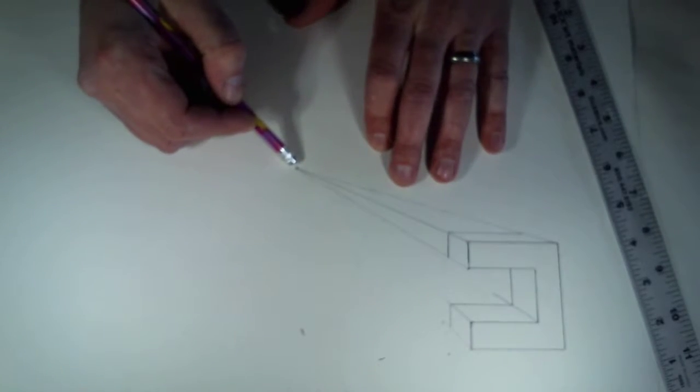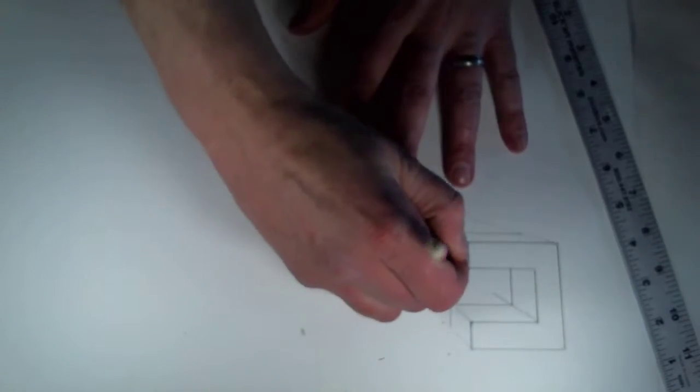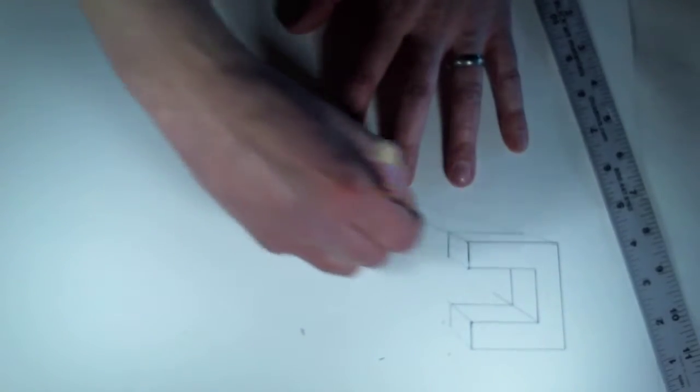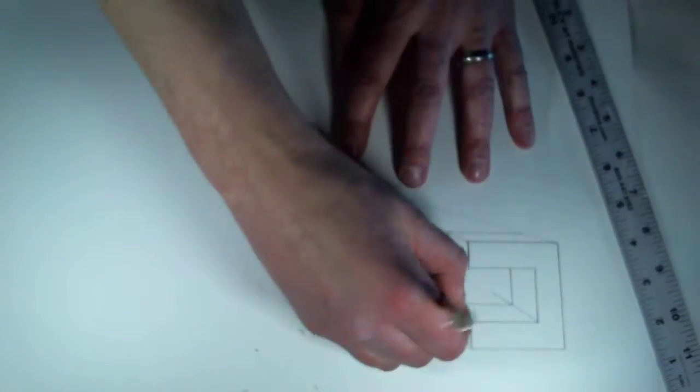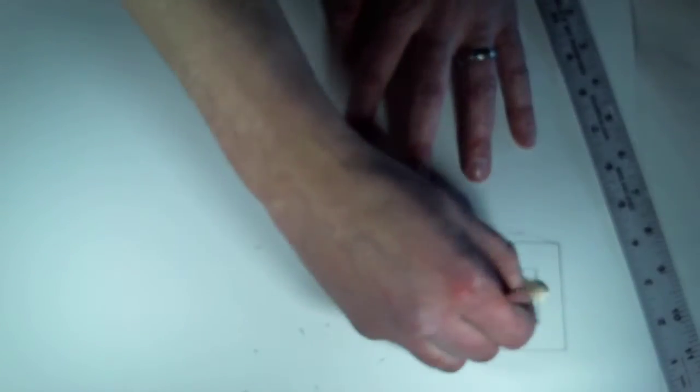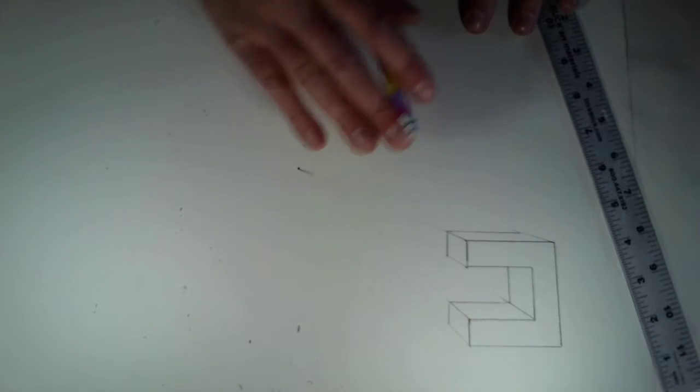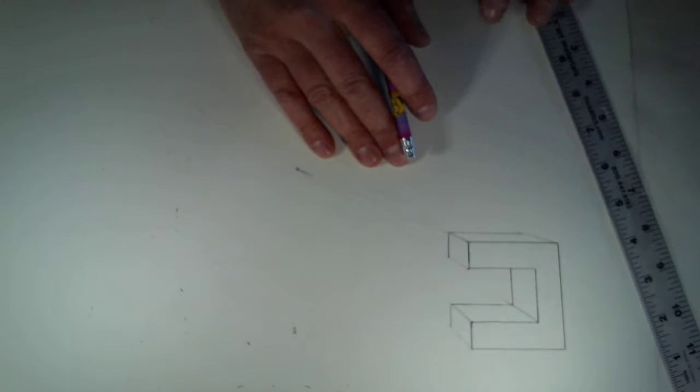As you do this more and more, you don't need to go all the way to your vanishing point. Because we're erasing so much, if you just go out a little bit, I'll do that on my next letter. I'll show you what that looks like, but you don't have to go all the way out if you don't want to erase all these lines. Okay, so there's my C, partially erased. I'll do a better job with erasing later.